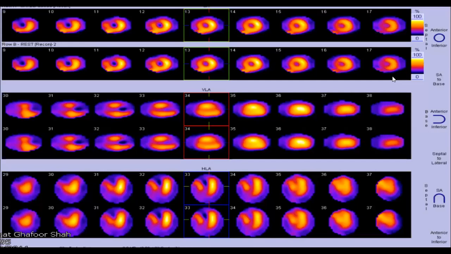Apex is a separate segment on the short axis. And also another partial perfusion defect at the basal level involving the anteroseptal and inferoseptal segments.